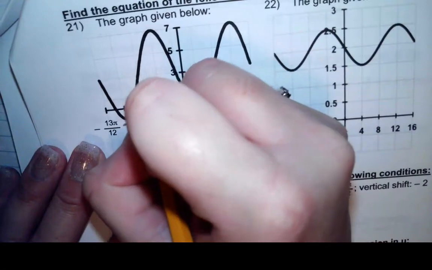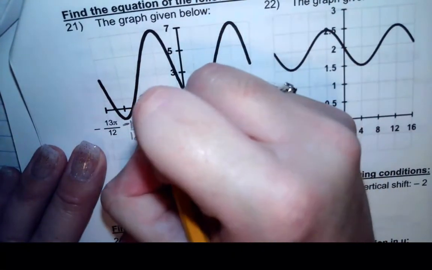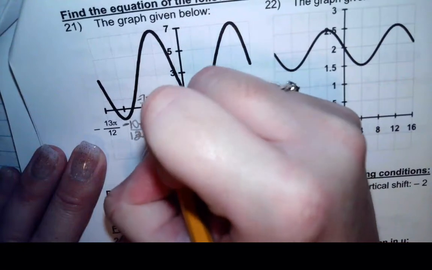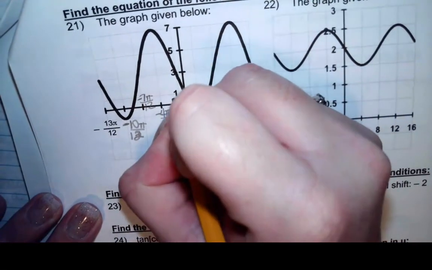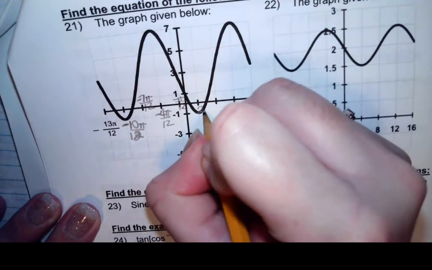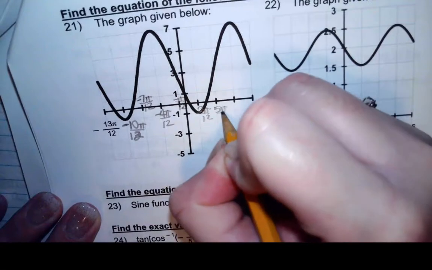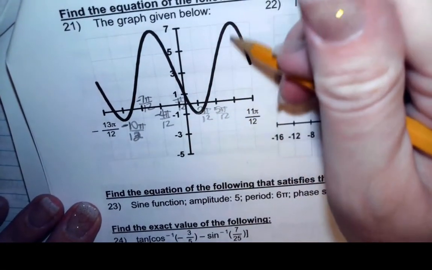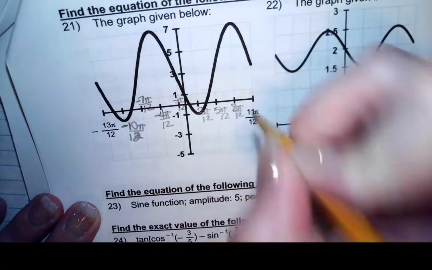On this one, which is what I'm interested in, I added a 4 pi over 12. This one I added a 3 pi over 12, so he's a negative pi over 12. This one I added, so he's a 2 pi over 12. This one I added, so he's a 5 pi over 12.